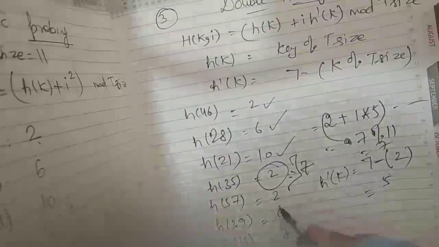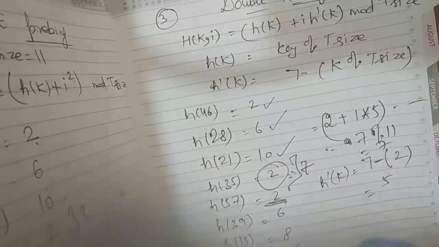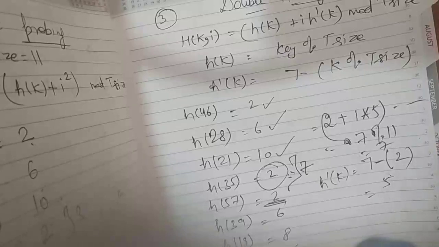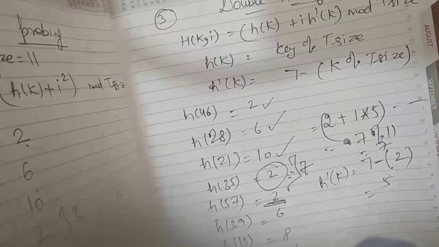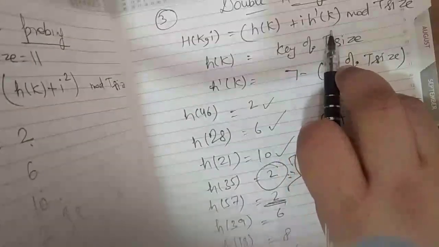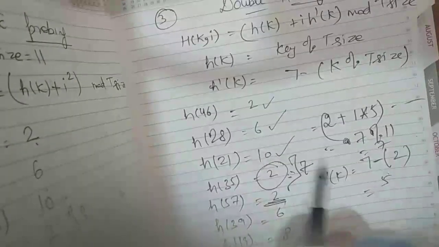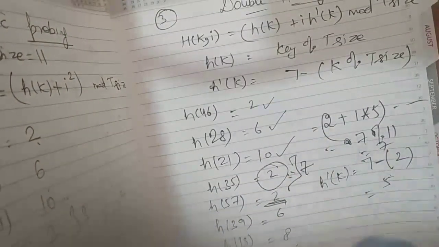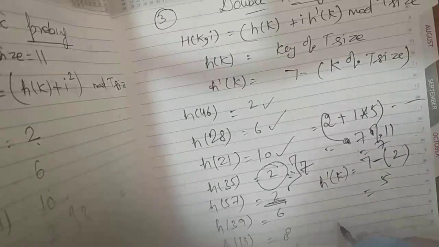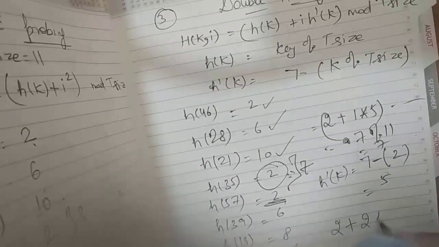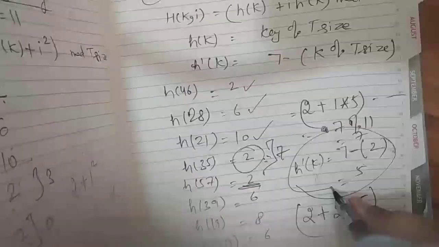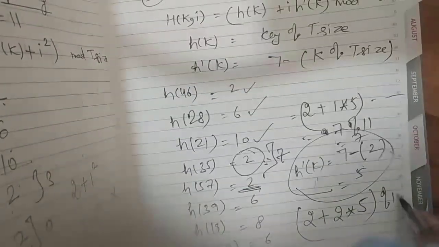Now we have a collision here also. The first hash value is 2, there is a collision. Now we will apply this i times h dash of k. That is also a collision because that is 7, already computed at this step. Now we will use i equal to 2 in this case. So the hash value plus 2 into 5, where we have 5 through h dash of k, and then mod 11.